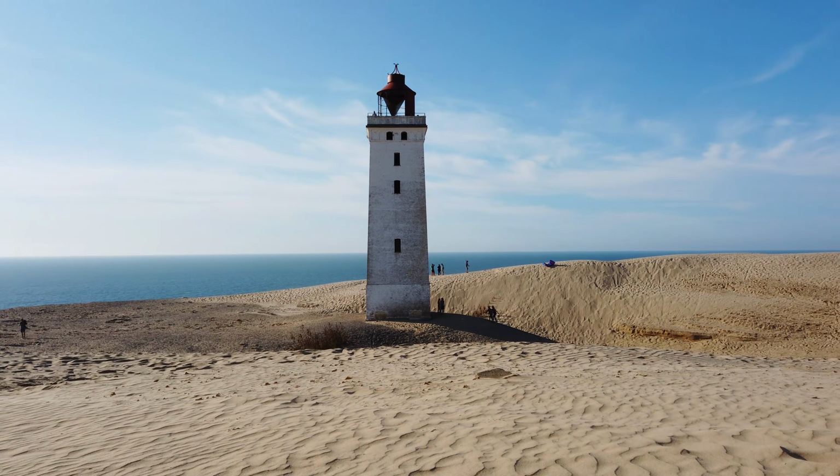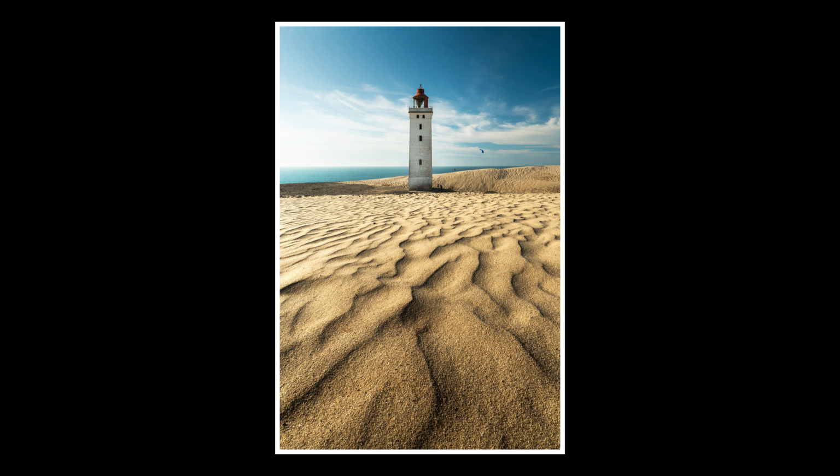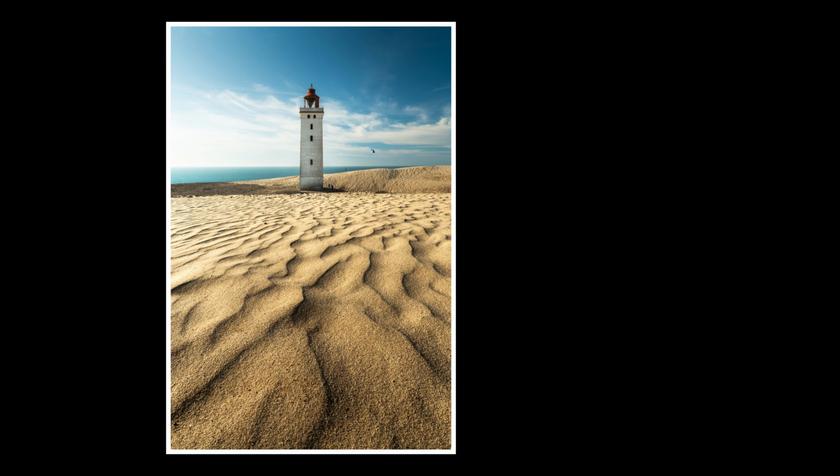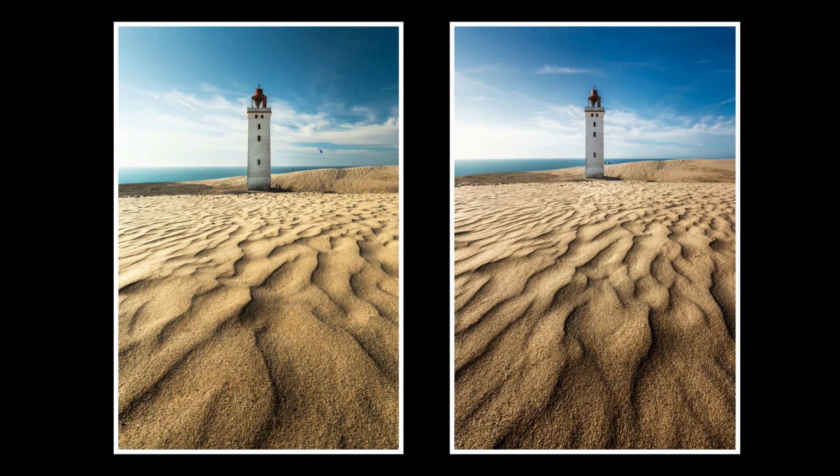In this case here, I am actually shooting all the way out at 16mm. So for my own sake, I will also zoom a little bit in and get a photo where the lighthouse is a little bit larger in the frame. And you can check that one out here. And here is the other one from before as a comparison.